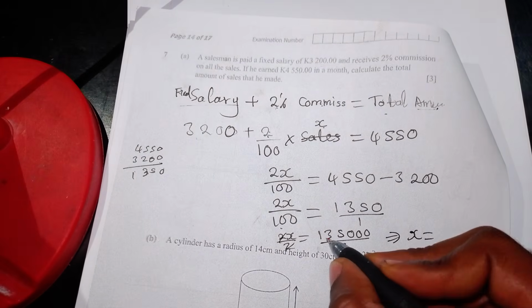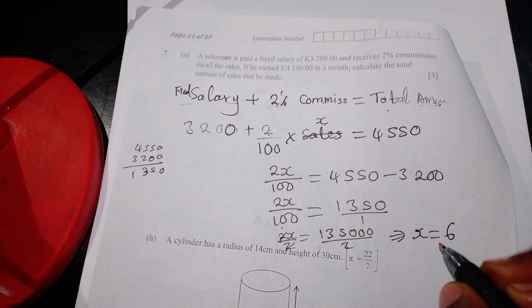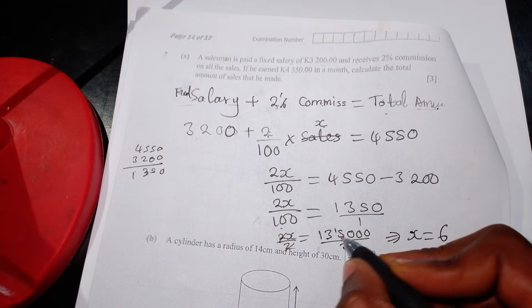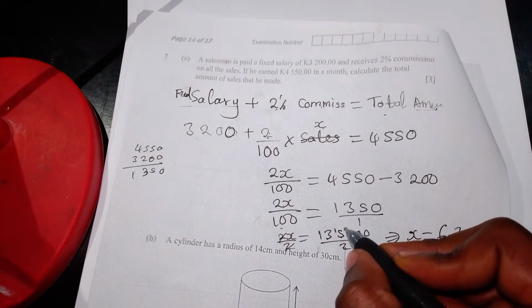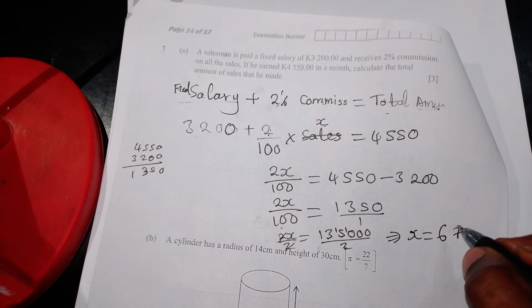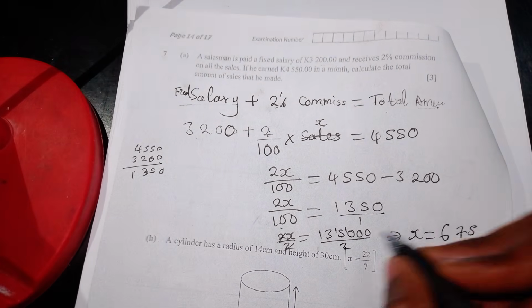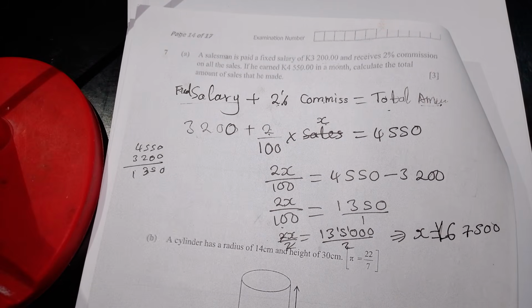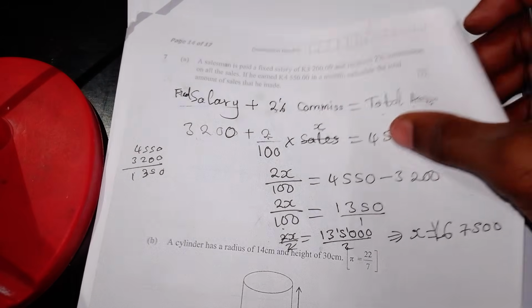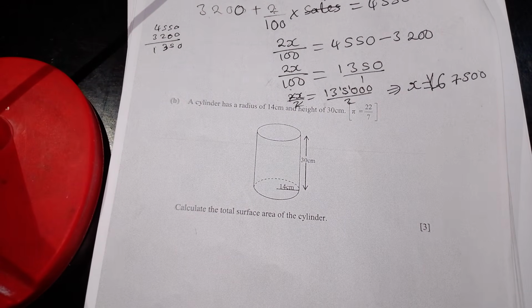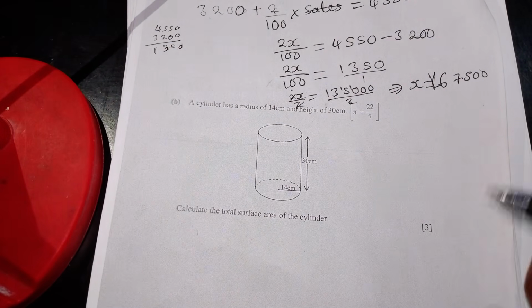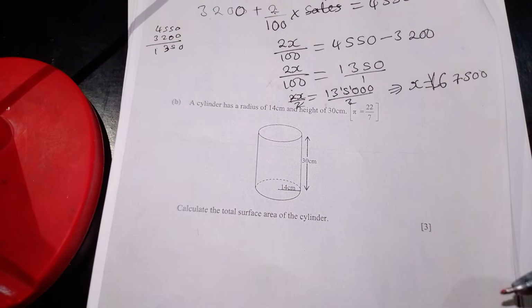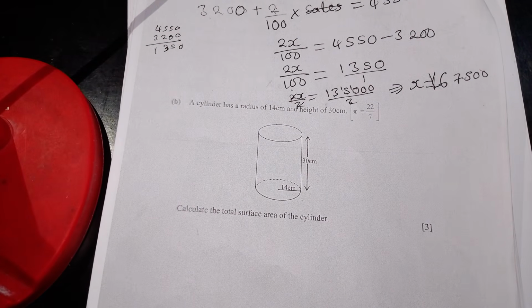will be 2 into 13, that's a 6, remainder 1, 2 into 15, that's a 7, remainder 1, 2 into 10, that's a 5, then you have 2 zeros there. So this is the total amount of sales this man made. And then on part B, we have a cylinder which has a radius of 14 centimeters and height 30 centimeters. Calculate the total surface area of this cylinder.